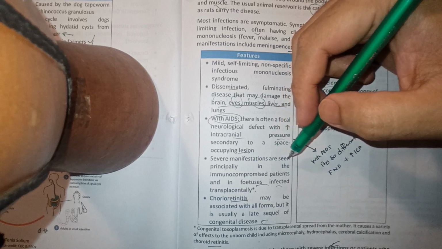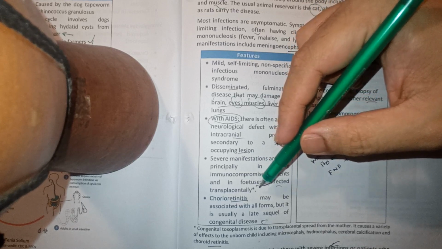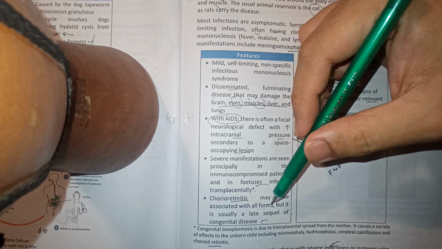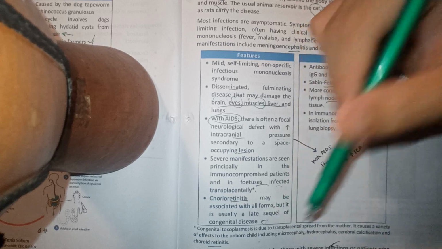Severe manifestations are seen principally in immunocompromised patients and in fetuses infected transplacentally. Chorioretinitis may be associated with all forms, but it is usually a late sequel of congenital disease.